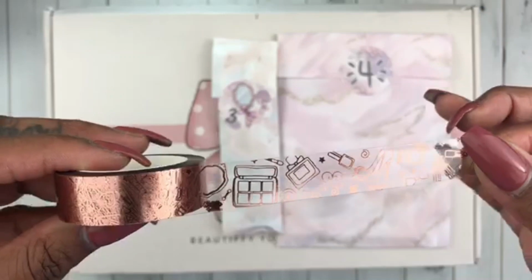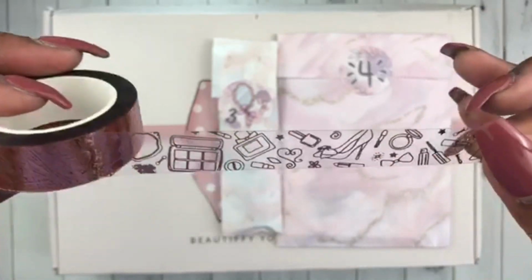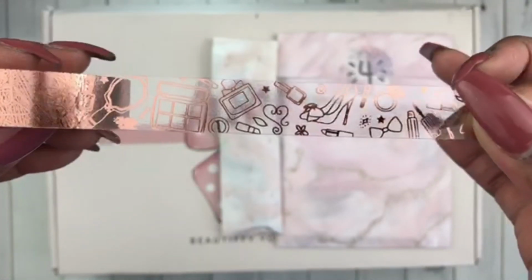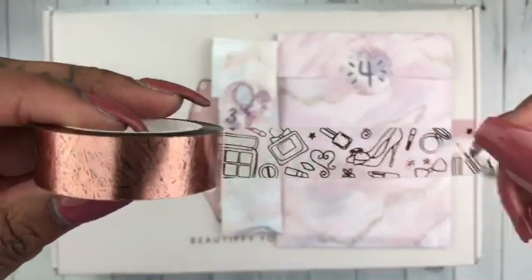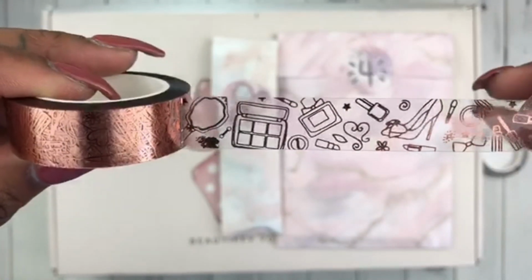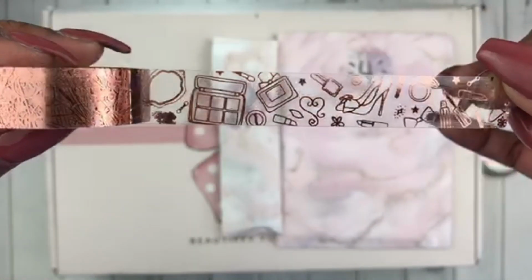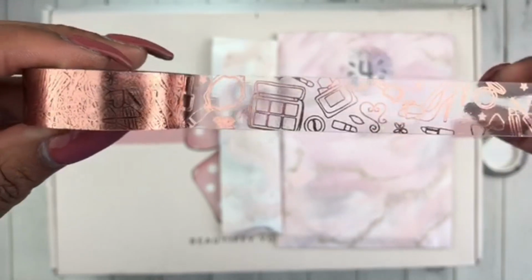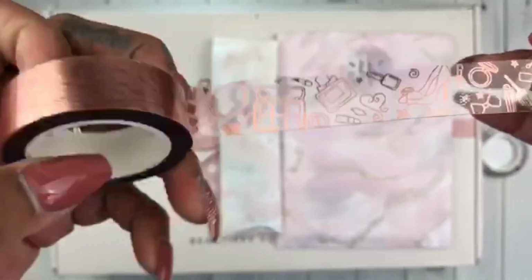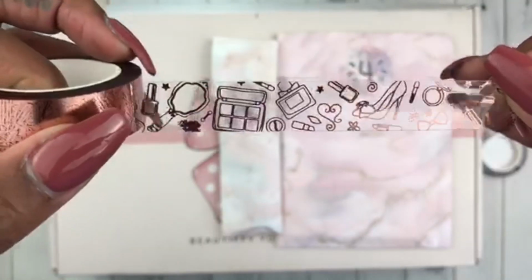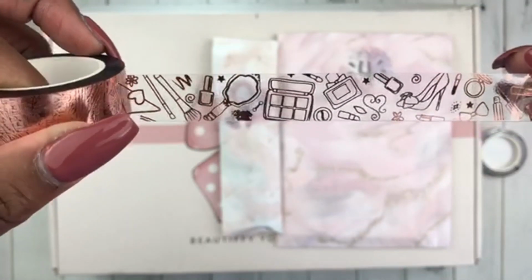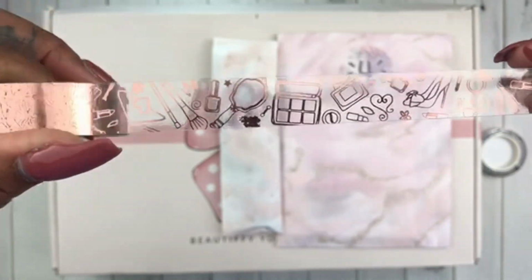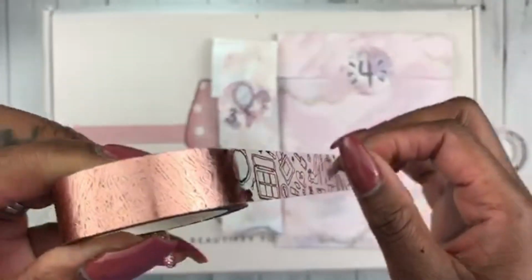The kit was Pretty Little Things, and this has all the pretty little things. It has your makeup compartment, lipstick, nails, bows, mirrors, I don't know if that's blush or an eyeshadow palette, and your makeup brushes and your hangers. But this is super cute.